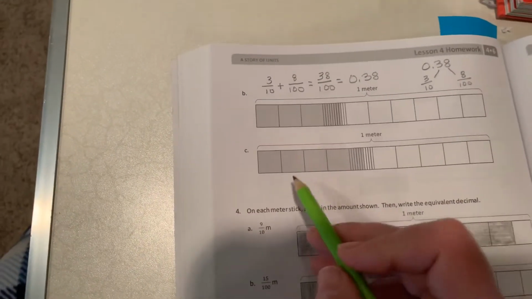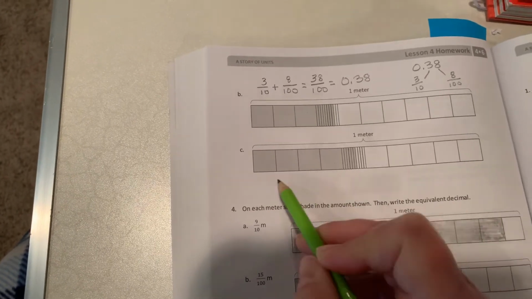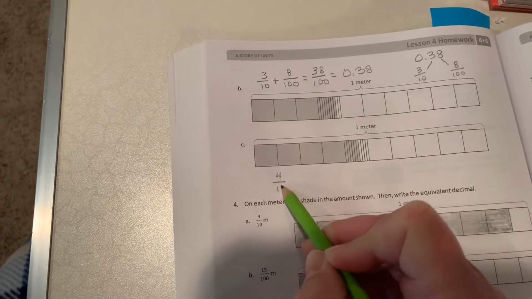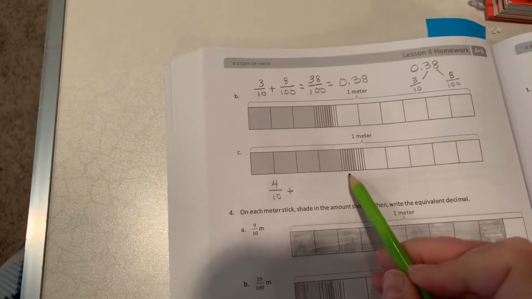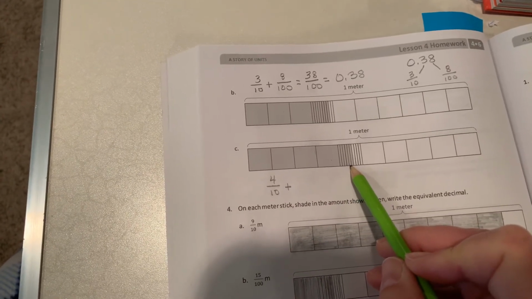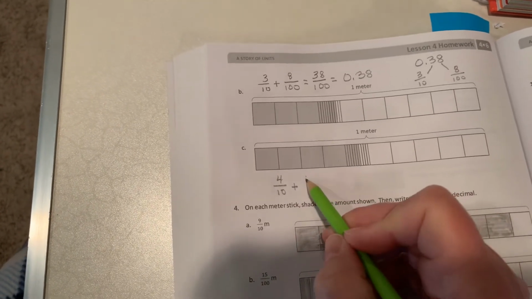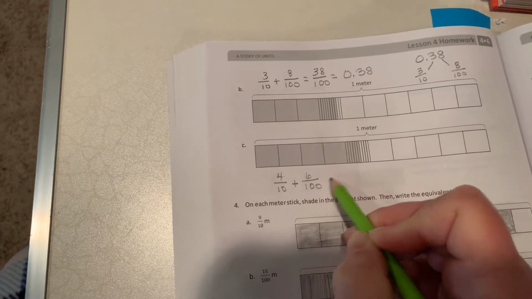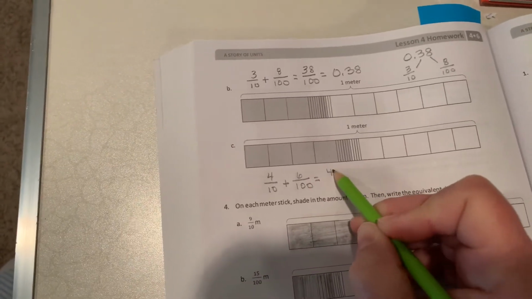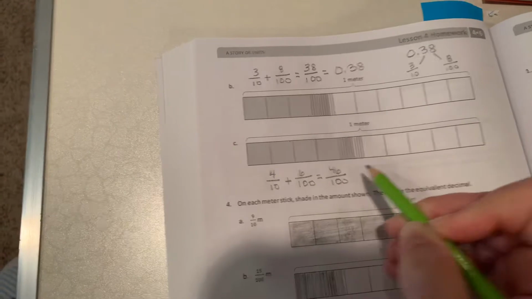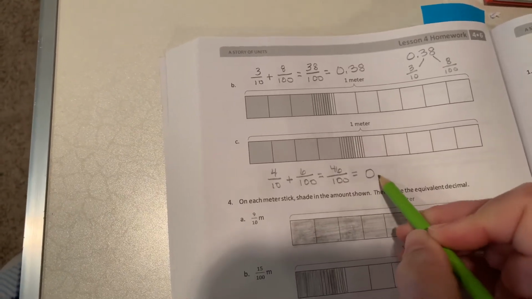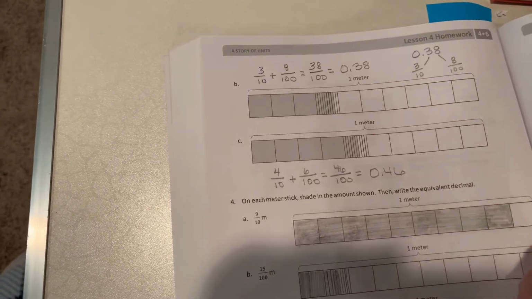On the next problem, they've got 1, 2, 3, 4. So we're going to say 4/10 plus 1, 2, 3, 4, 5, 6/100ths. And they're going to say that that is 46/100ths, which is also 0.46 written that way.